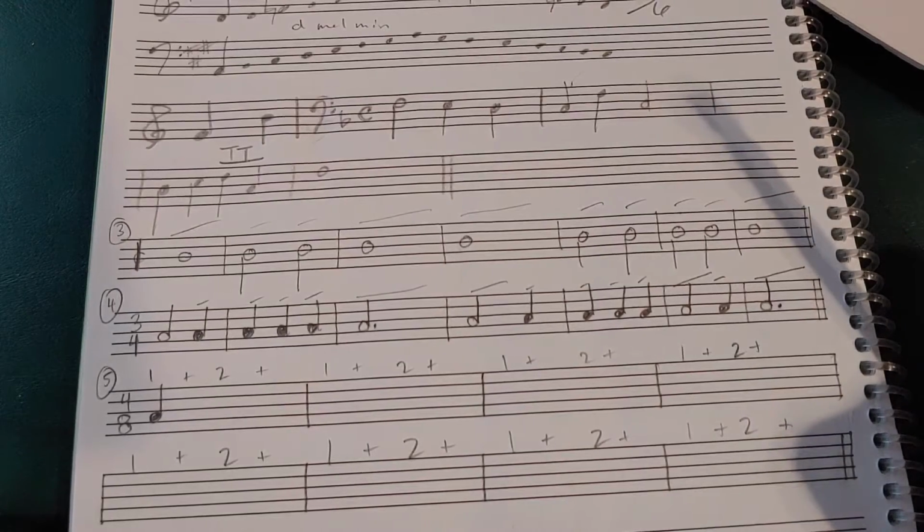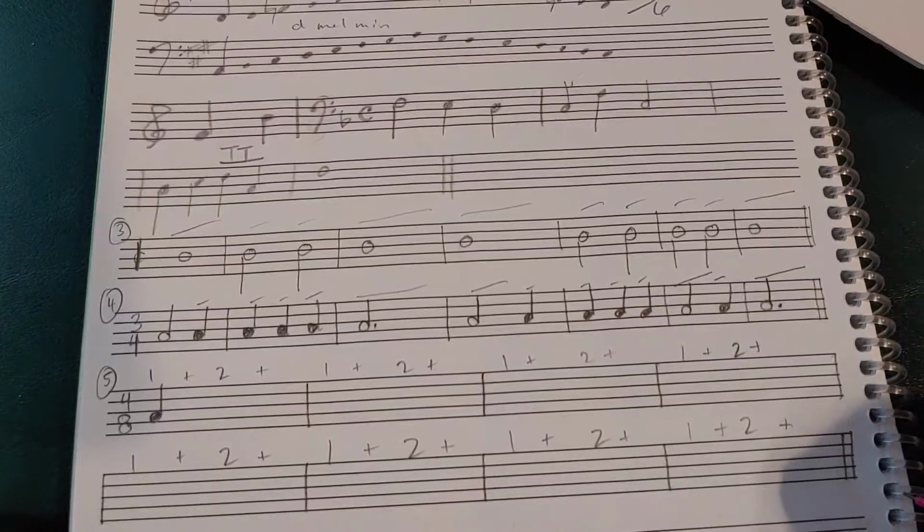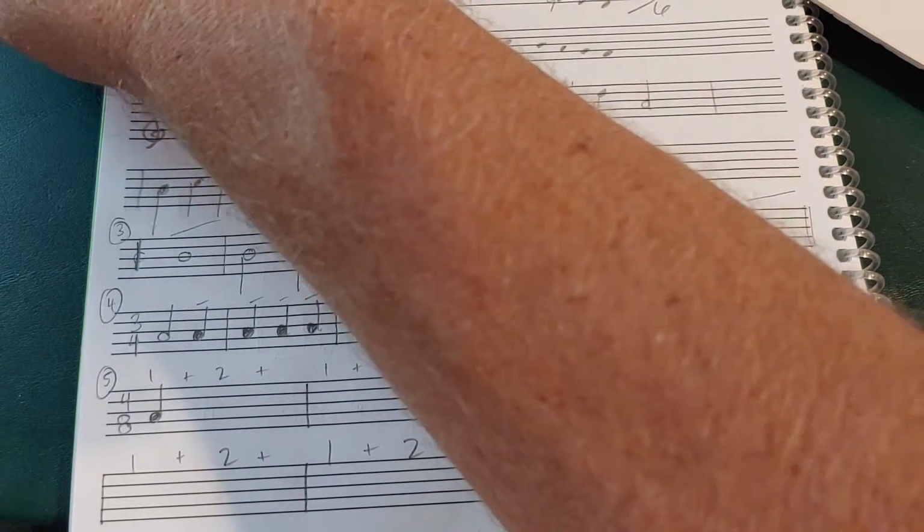Fast tempo. Kind of intimidating, right? Hearing the bass drum and the echo.